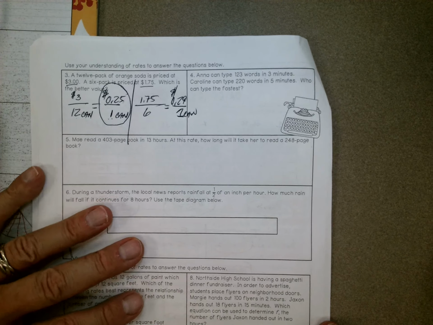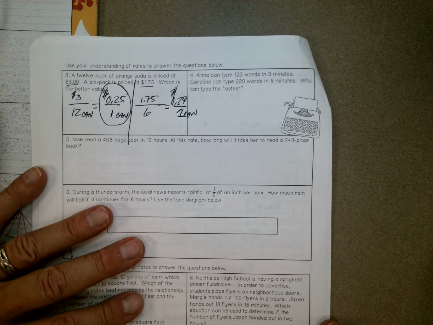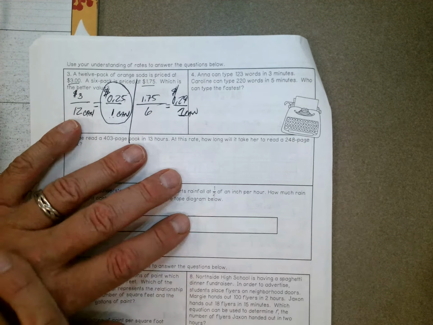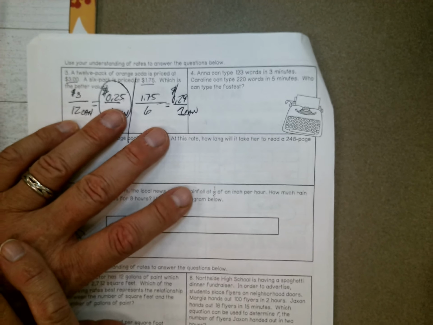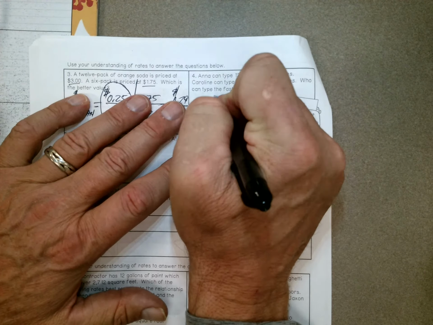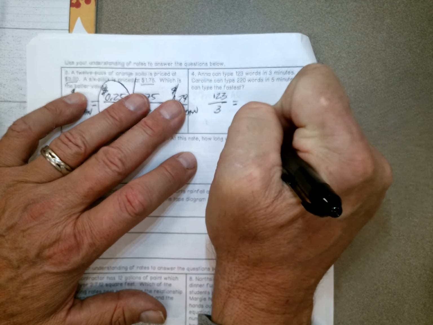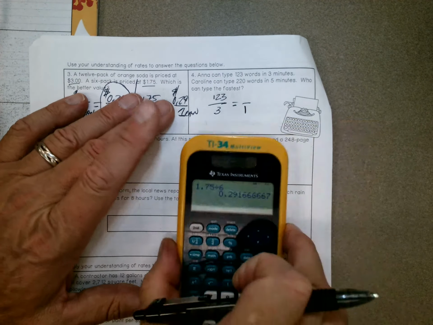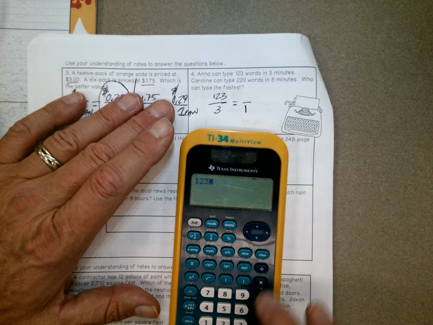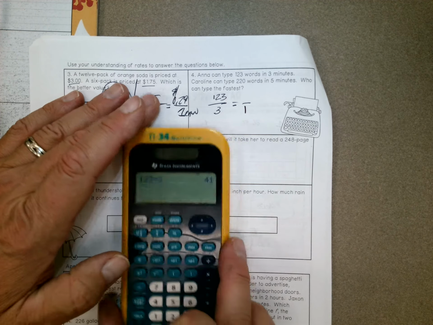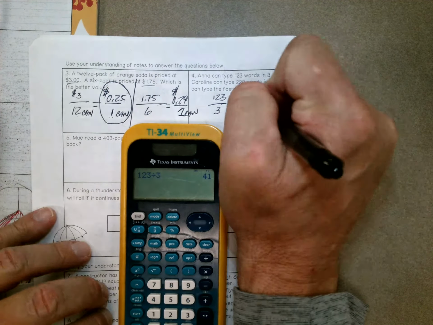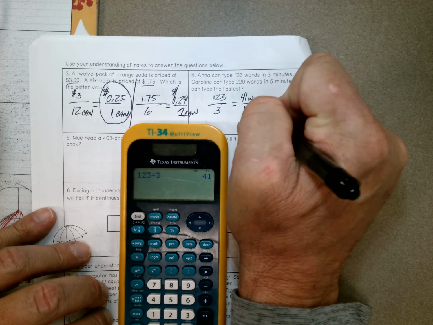Anna can type 123 words in 3 minutes. Caroline can type 220 words in five. Who can type the fastest? Okay. Well, 123 in three. What are they doing in one? Right? That's what we need to figure out. So let's go. 123 divided by 3 is 41. So we're typing 41 words per minute.